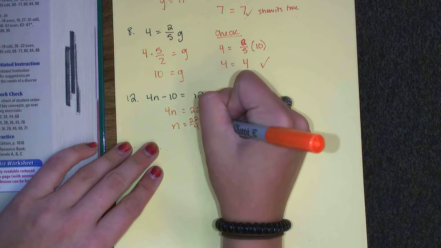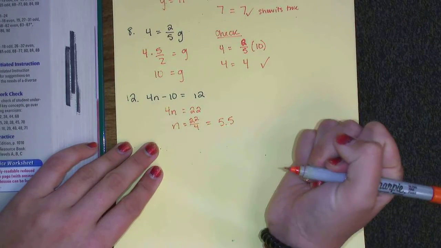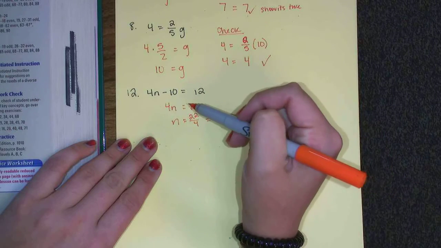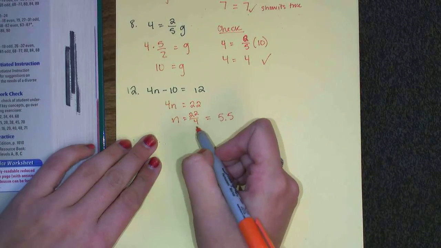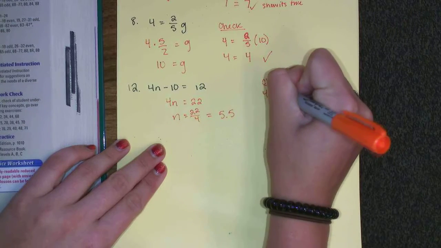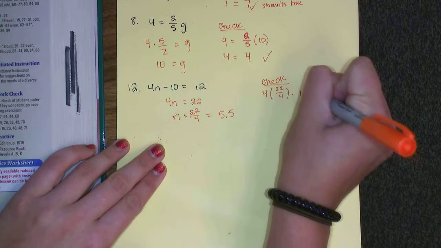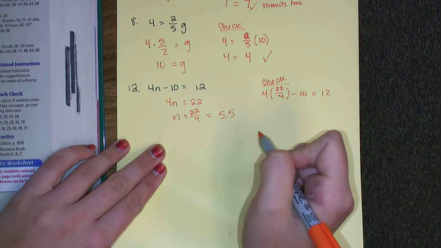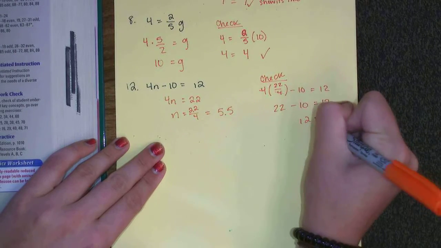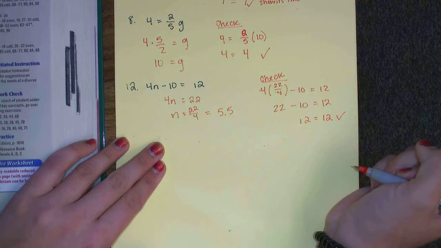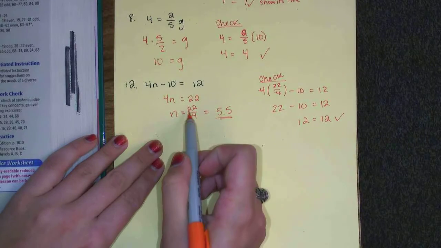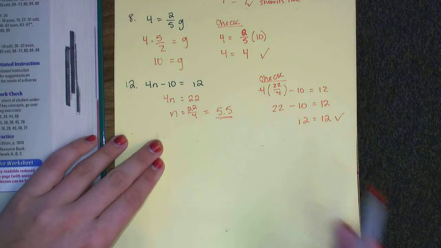Yes, you can do it this way. But what I'll tell you is when you go to actually plug it back in, I would use your fraction. And here's why. When I go to check it, 4 times 22 over 4 minus 10 is equal to 12. The 4's are going to cancel top and bottom, so you're just left with 22 minus 10 is equal to 12, and then 12 is equal to 12, so it's correct. So yes, the decimal answer is the way the book is going to write it, but I would recommend using the fraction answer, especially with something like this where it's going to cancel.